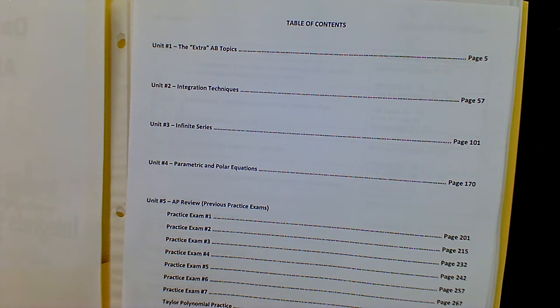If you take a look at this table of contents, we only have 4 units to cover. That's less than half of what we did last year. In terms of the BC exam, about 60% of the BC exam is AB material, meaning what you did last year.